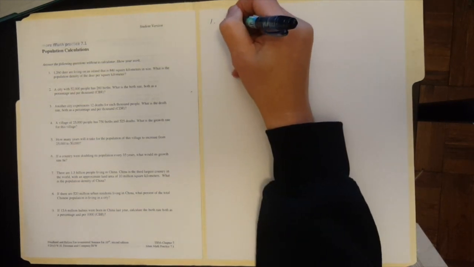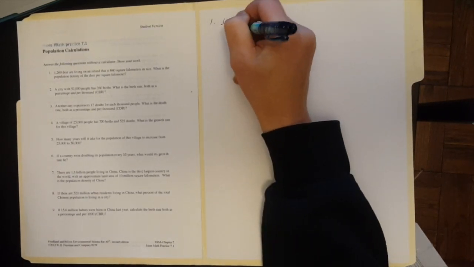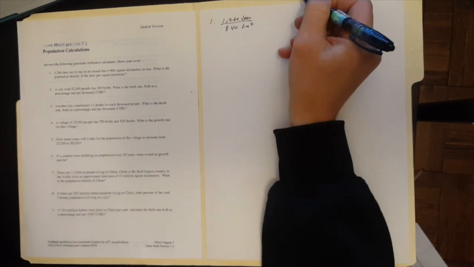So number one, there's 1,260 deer living on an island that is 840 square kilometers in size. What is the population density of the deer per square kilometer? So they even give you a clue as to how to set it up. It tells you number of deer per square kilometer. So we have 1,260 deer per 840 kilometers squared.